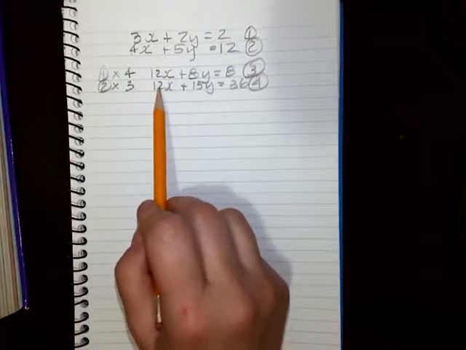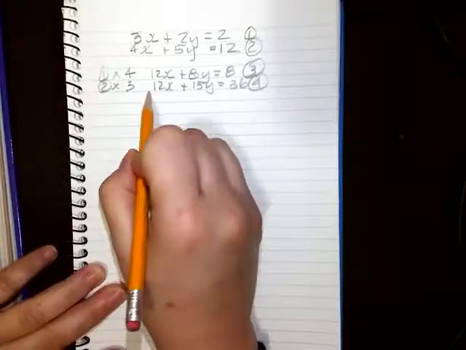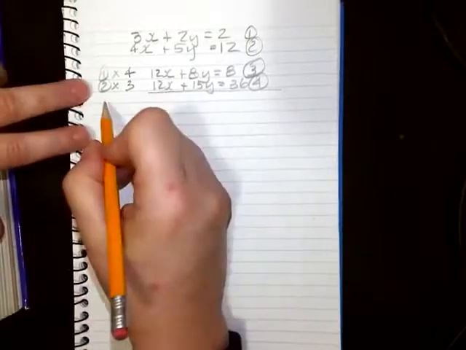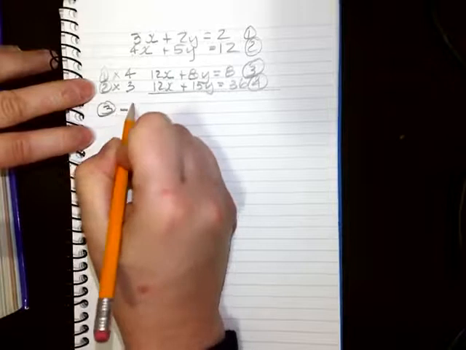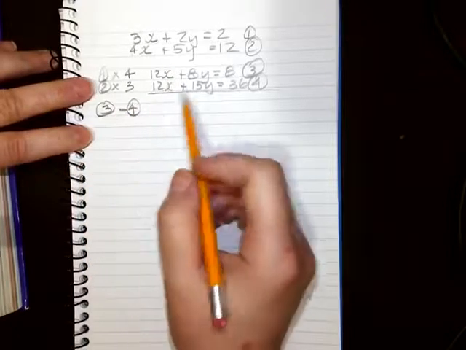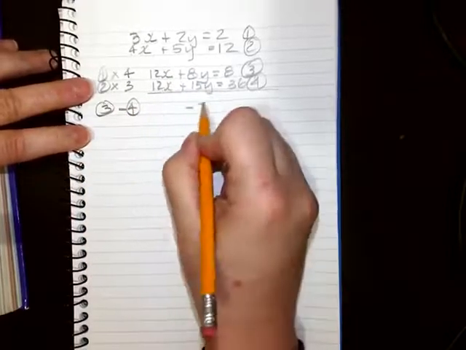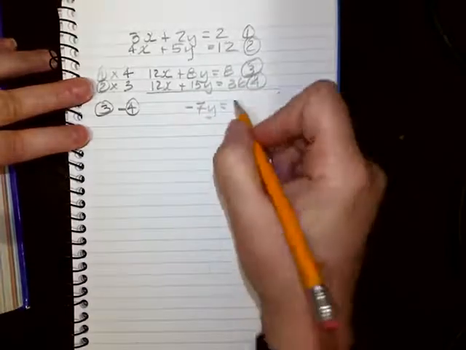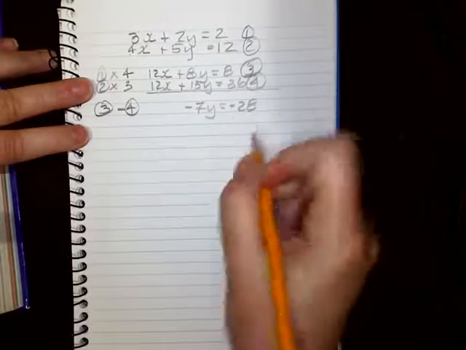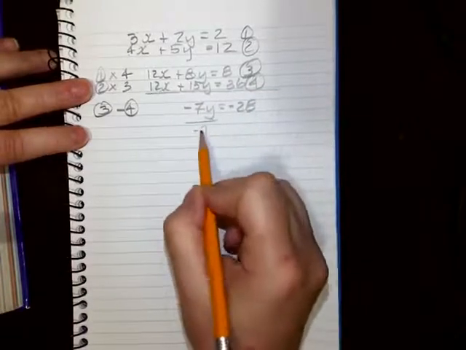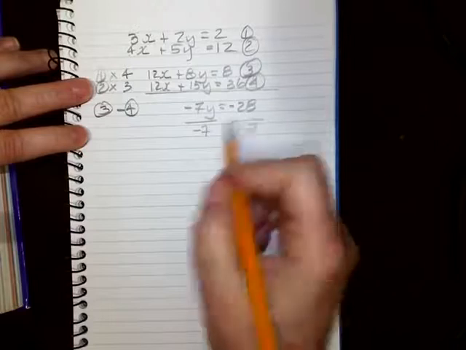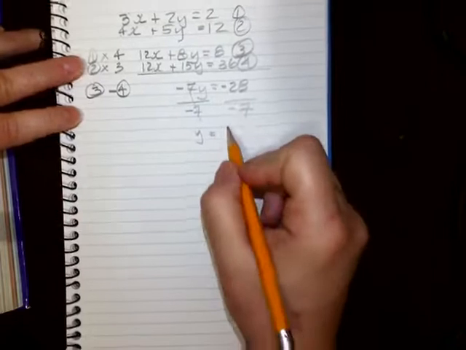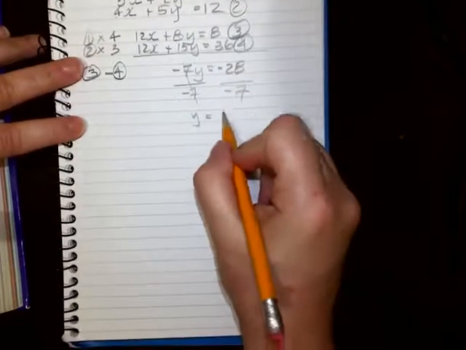If I add these, do I get nothing? No. 12x plus 12x is 24x. But if I subtract them, I get 0. So that's how I decide what I'm going to do. I take equation 3, subtract equation 4, that's 0. 8 minus 15 is negative 7y. And 8 minus 36 is negative 28. So I divide both sides by negative 7. And of course, y is equal to negative over negative is positive. 7 goes into 28 4 times.